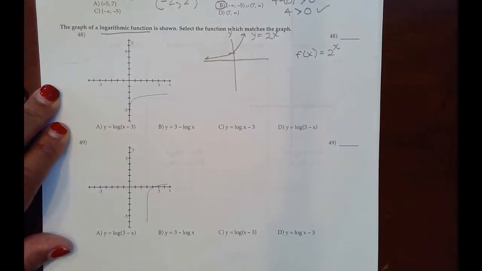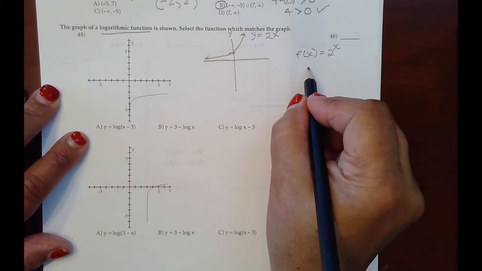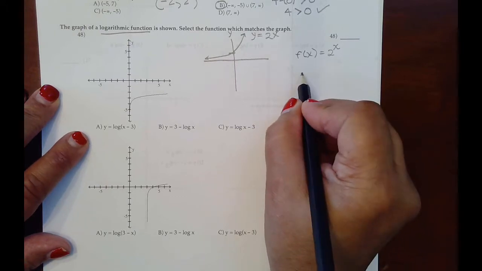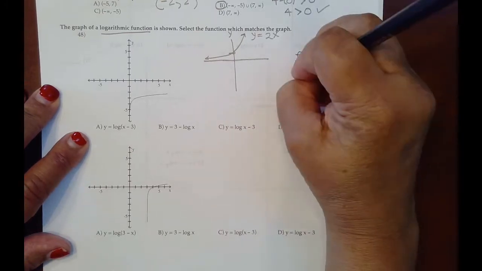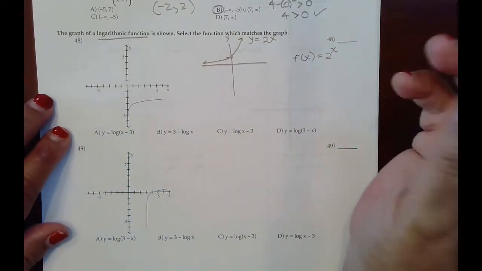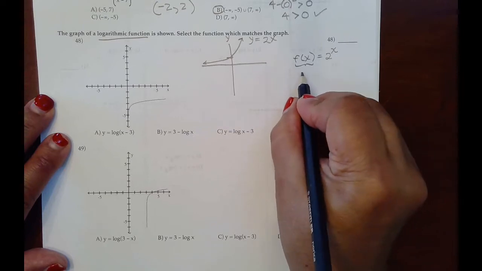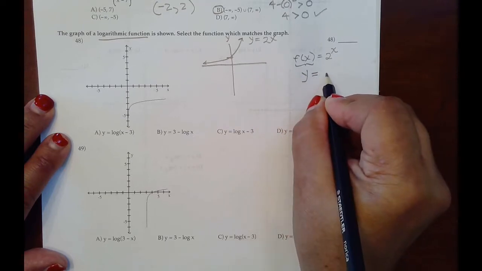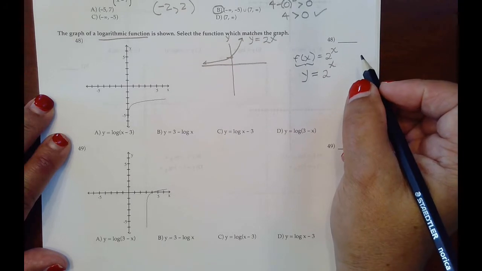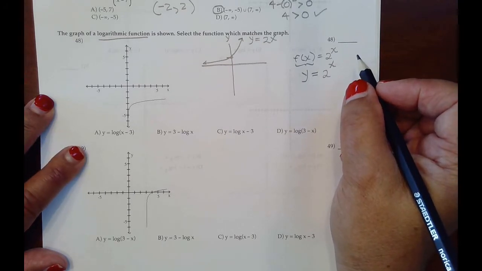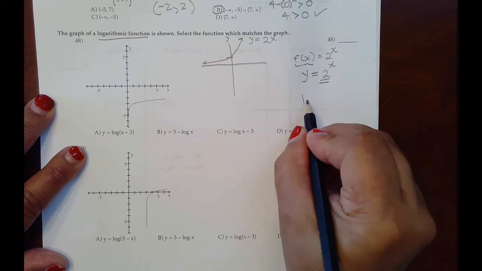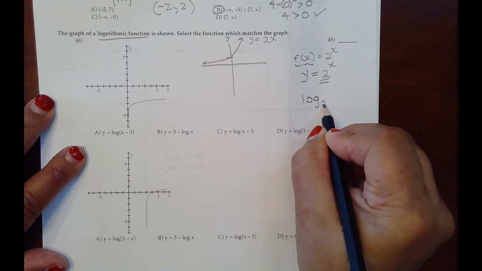Well, the inverse graphs, let's see, if you were going to try and do the inverse here, it would be log of... If you were going to try and put this in logarithmic form, you would take the number that plays the role of the base in the exponential expression, and it would become the base of the logarithm.